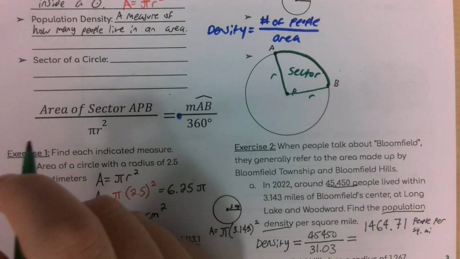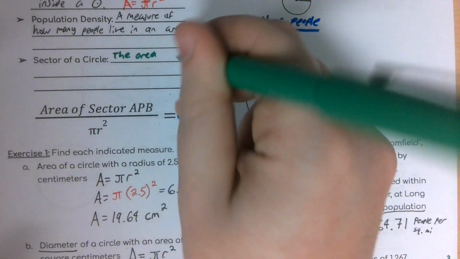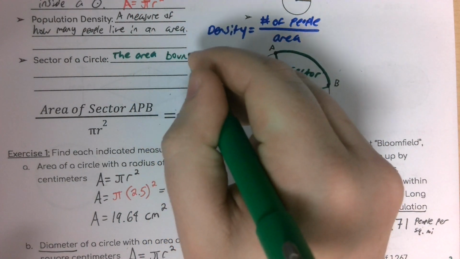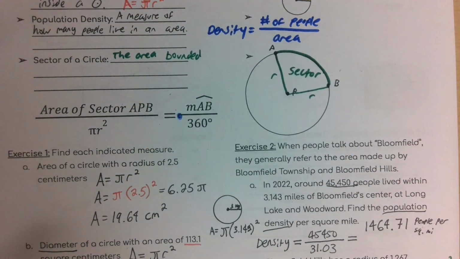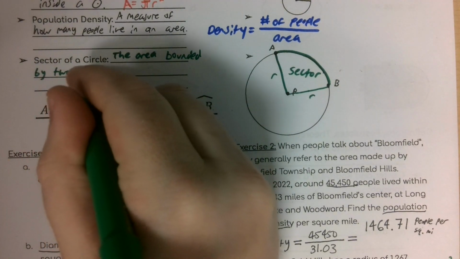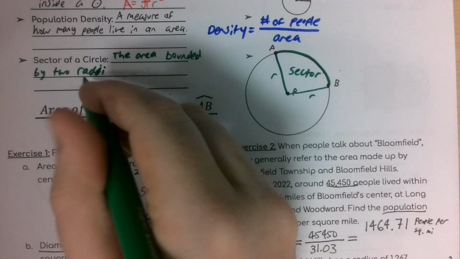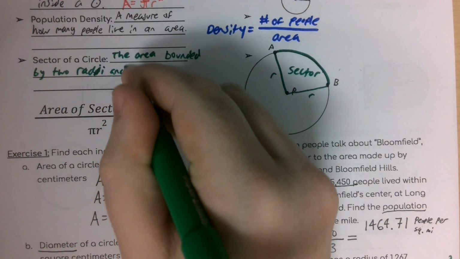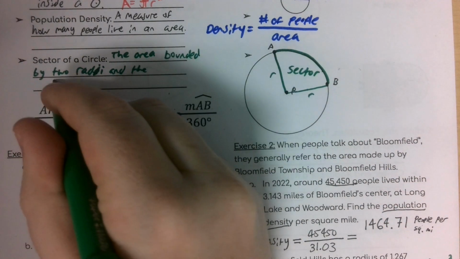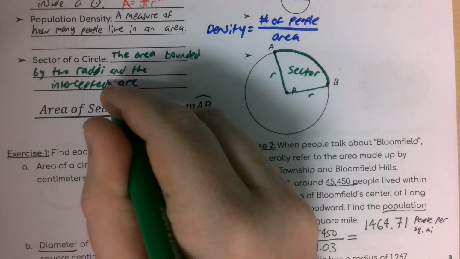So the sector of the circle is the area bounded, meaning bordered by, 2 radii and the intercepted arc.